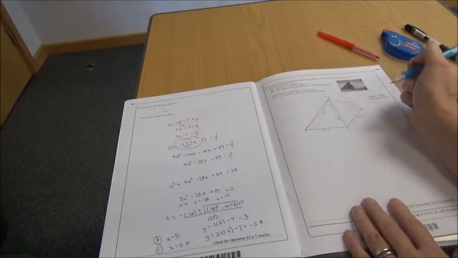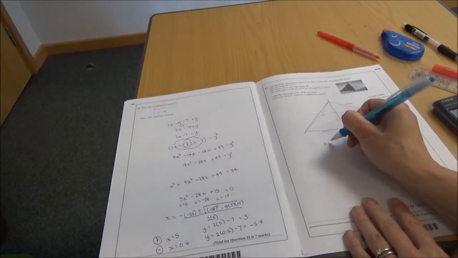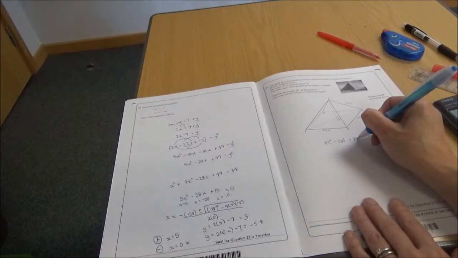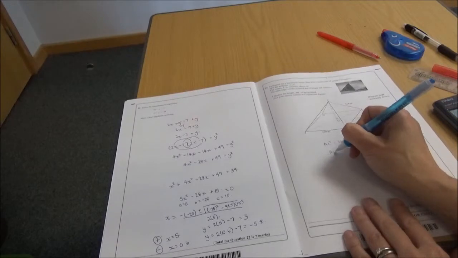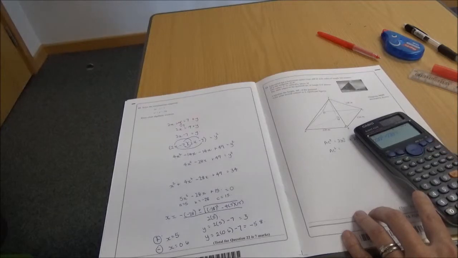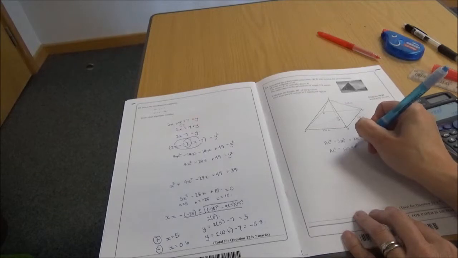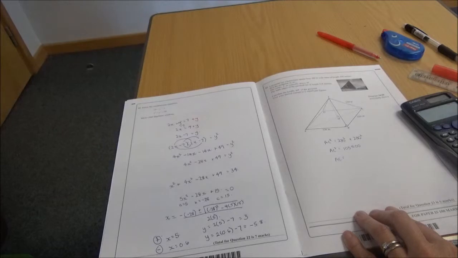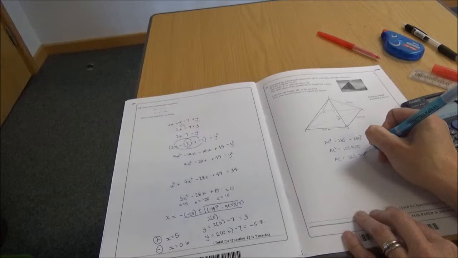I want the height, so I need to do Pythagoras. Let's start with the bottom triangle. So AC squared is 230 squared plus 230 squared, my right angle triangle. So AC squared is 105,800. So AC will be the square root of that, 325.269.